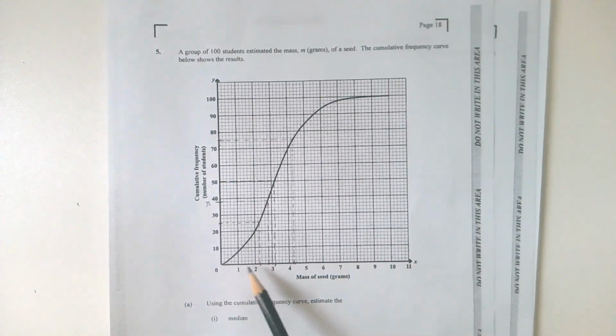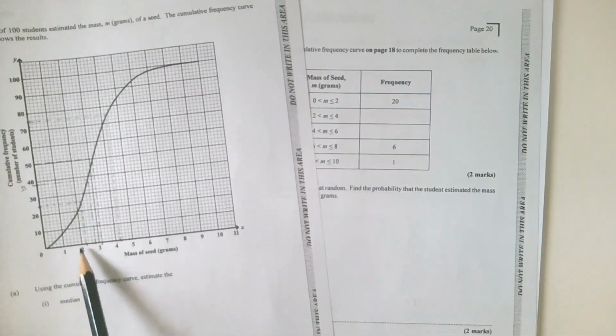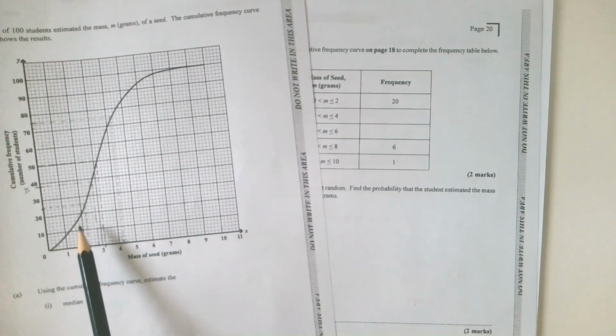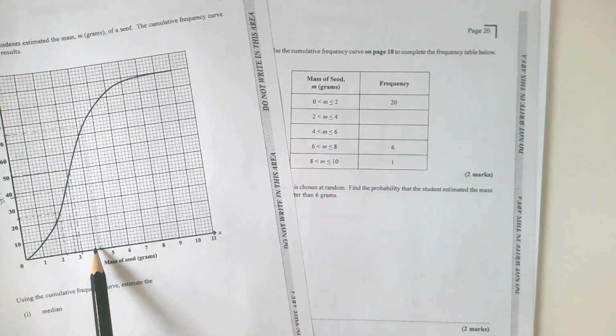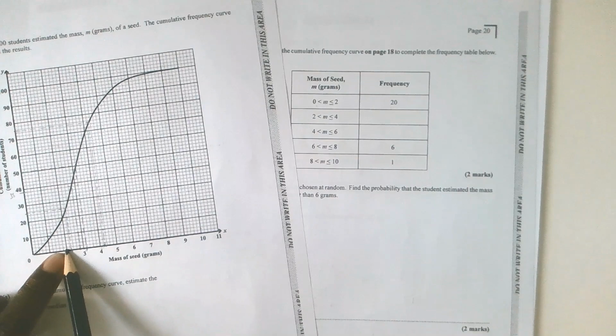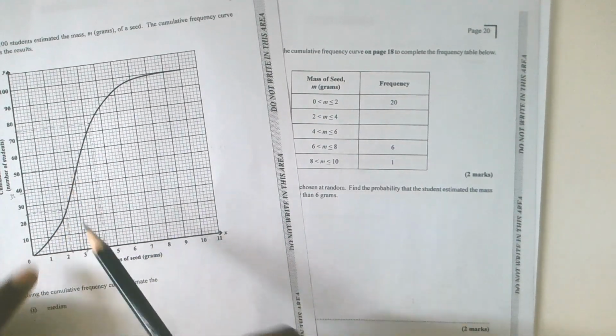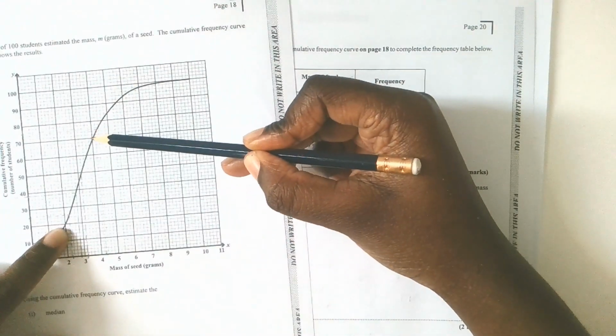Looking at our curve, it cannot be greater than 2. Therefore, that was 20, which is what they have there. So we need to look at our curve and write our values. Where our mass is greater than 2, but less than or equal to 4, that's our values from 20 to here.